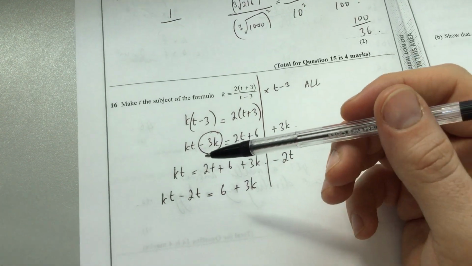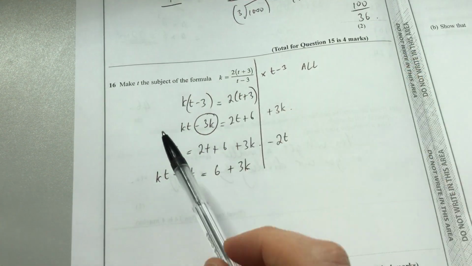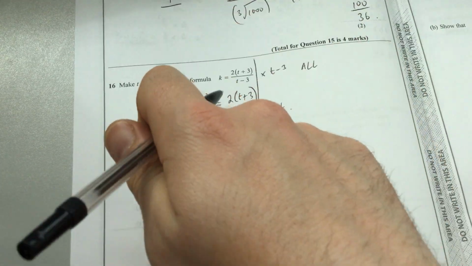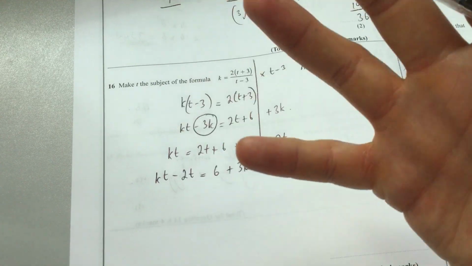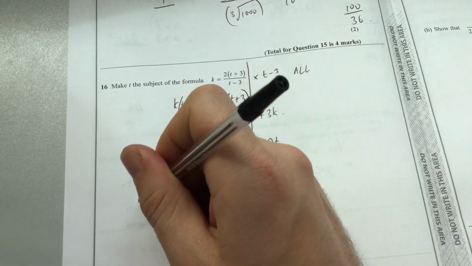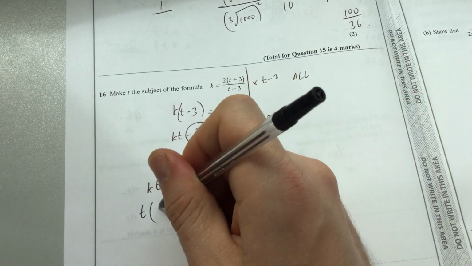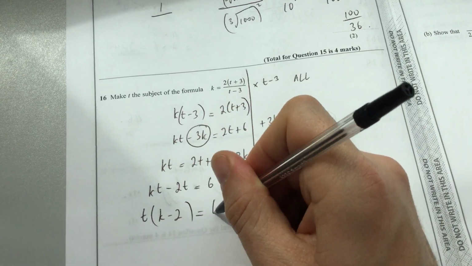But another problem now is that it's in 2 things. So we've got kt minus 2t. So we need to extract t from both of them. We need to make just one lot of t. So to do that, we're going to factorise. So t is common to both those 2, so it's on the outside. Leaves t(k minus 2) equals 6 plus 3k.